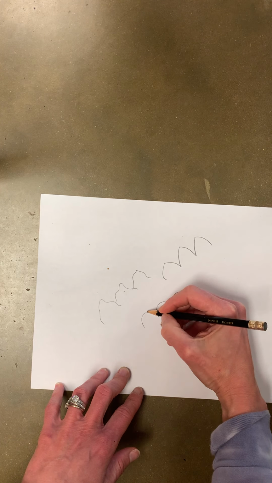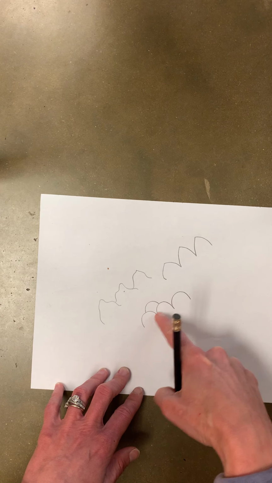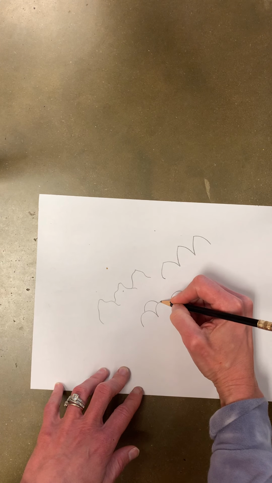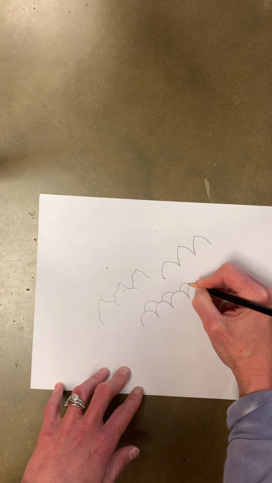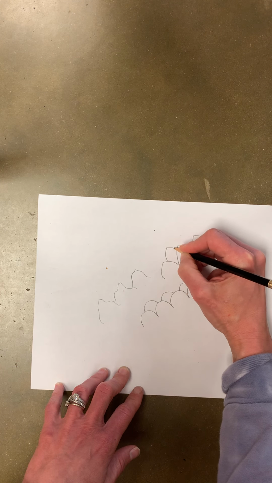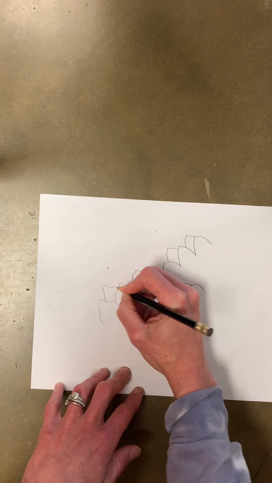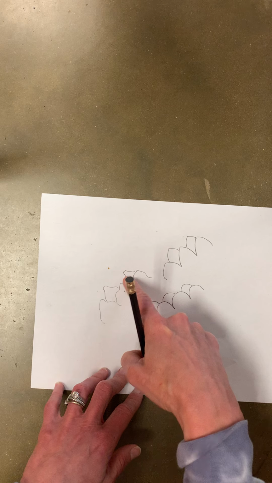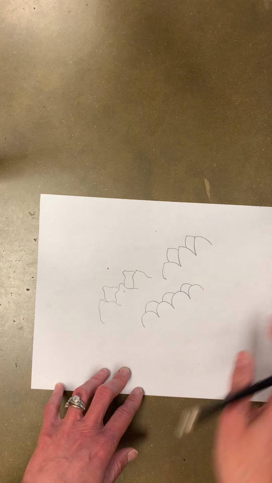What I also recommend is that you stagger your scales. So this row here, the next row I'm going to add is staggered in between. And the same for the pointy, and the same for the organic shape. So once you add a row, the next row is going to be staggered in between of those scales.